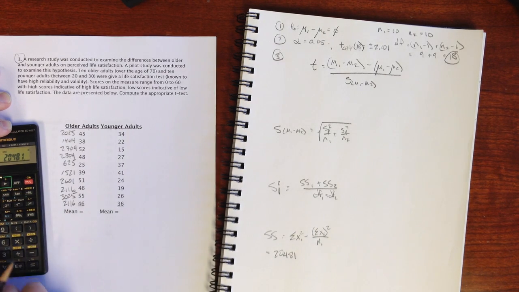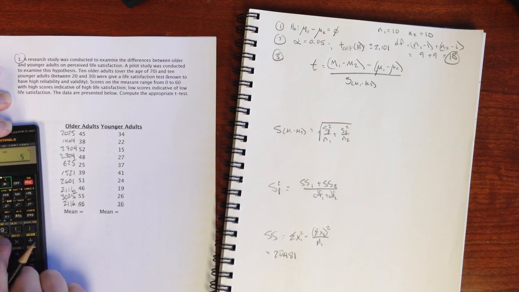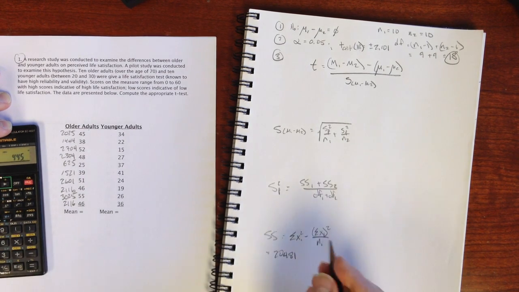Now I'm going to add up all the scores. 45, 38, 52, 48, 25, 39, 51, 46, 55, and 46. I get 445.